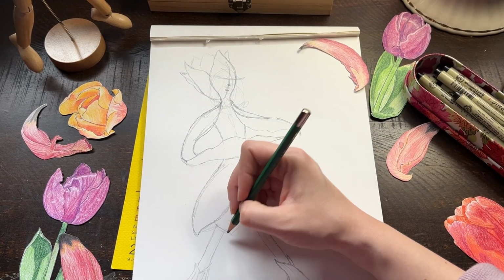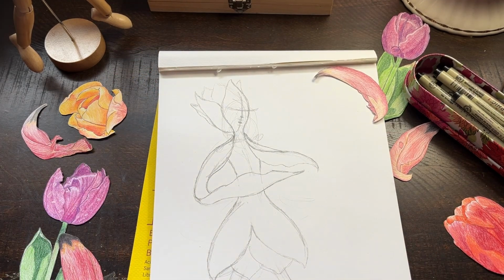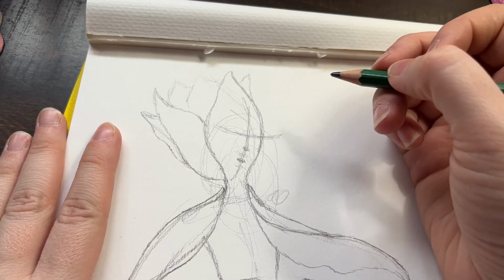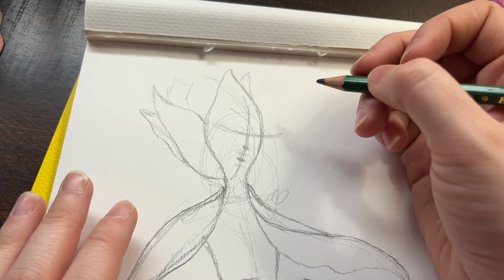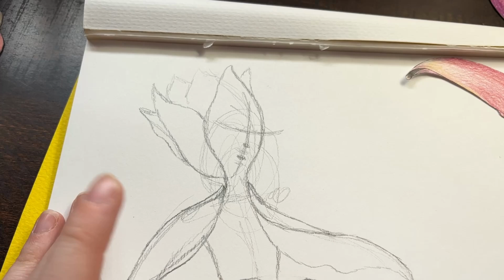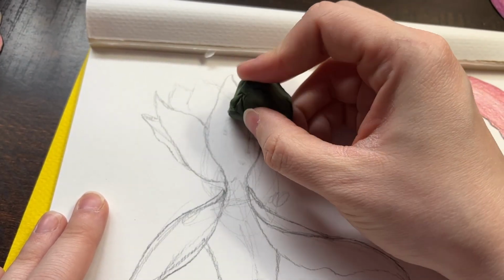Okay, that's a start. What do we want to do about her face? Okay, I've brought you guys in a little bit closer so we can figure out what we want to do about a face here. I feel like the lines are too cluttered right now. I need to clean it up.